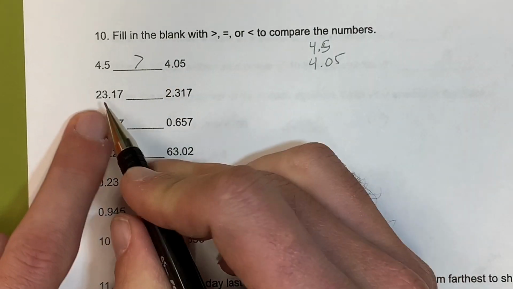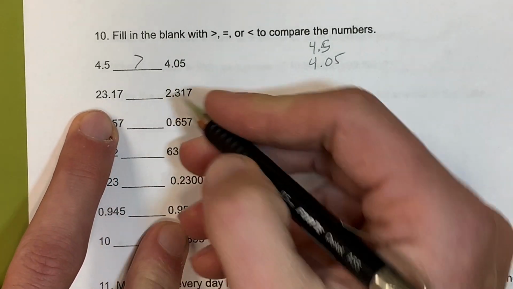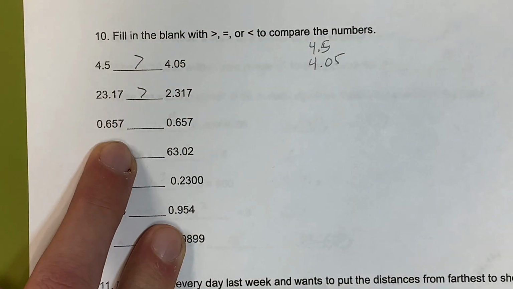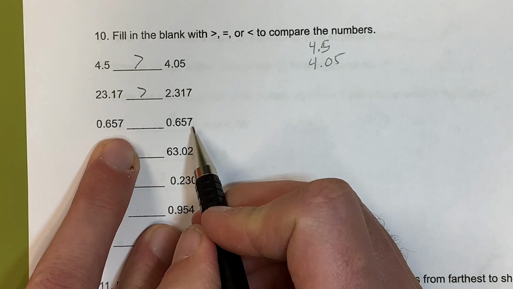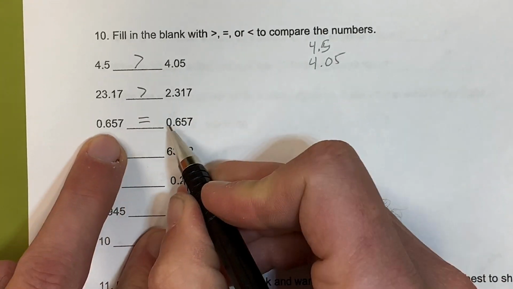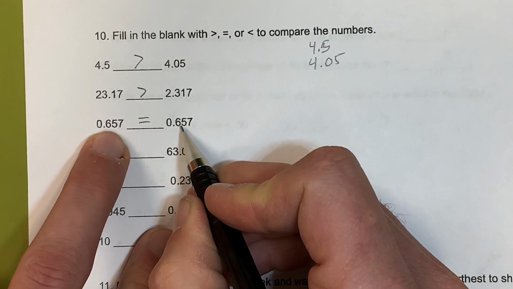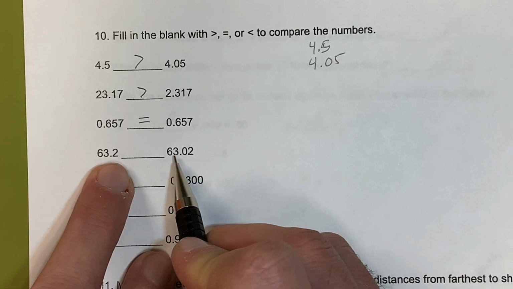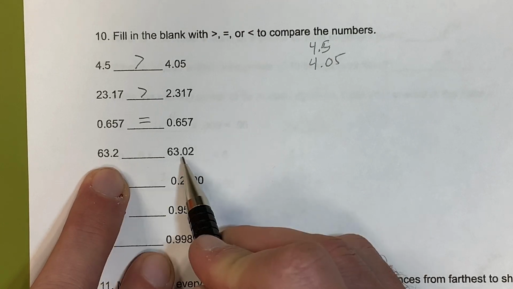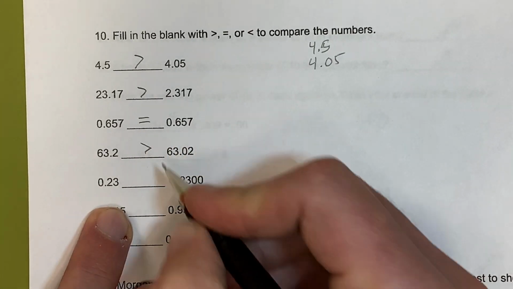So this one's 23 wholes, and this is 2 wholes. So now it's greater than. 657 thousandths. So those are equal, the same. You start with the tenths, hundredths, thousandths, and they are all the same. This one, 63 whole pieces are the same. I have 2 tenths and 0 tenths, so the tenth is going to be higher.